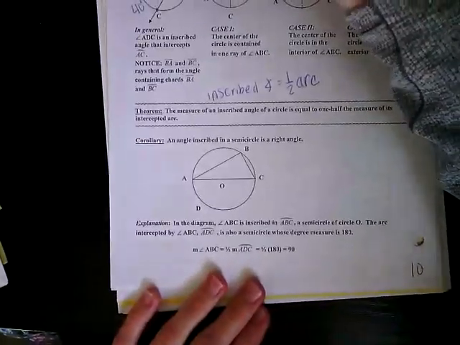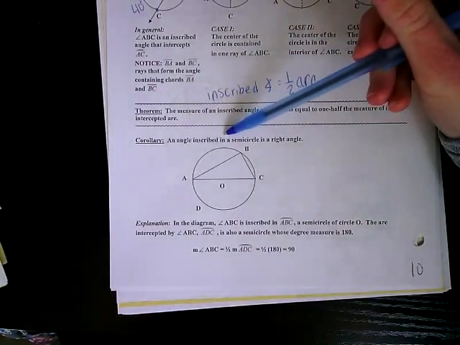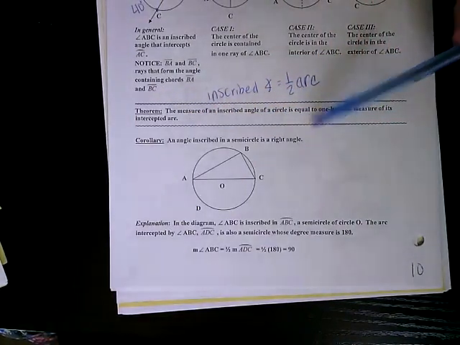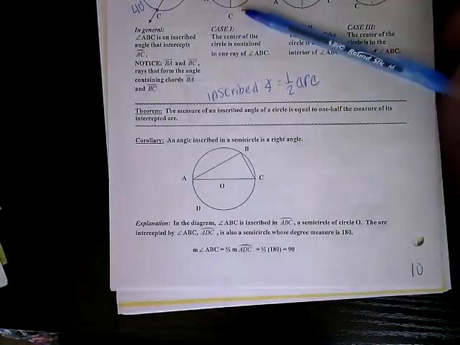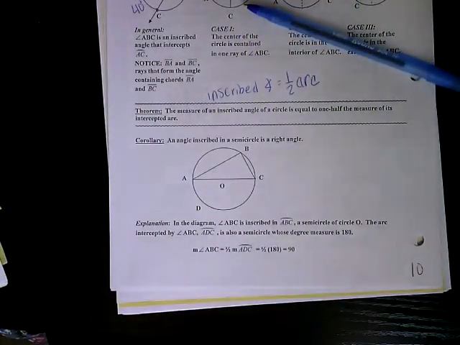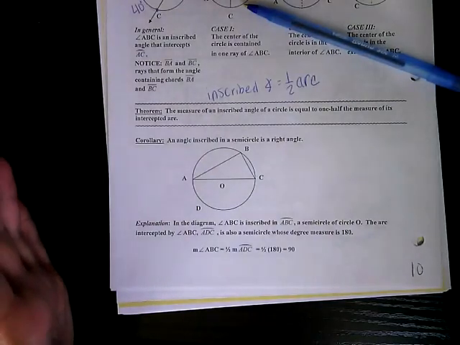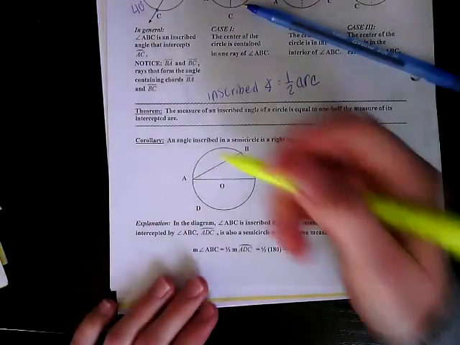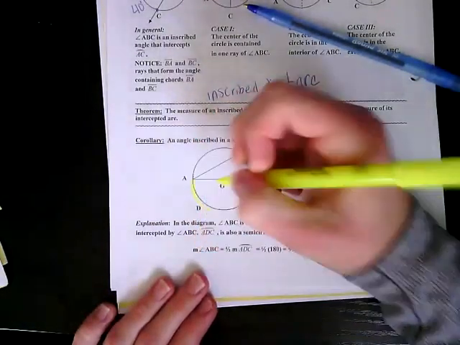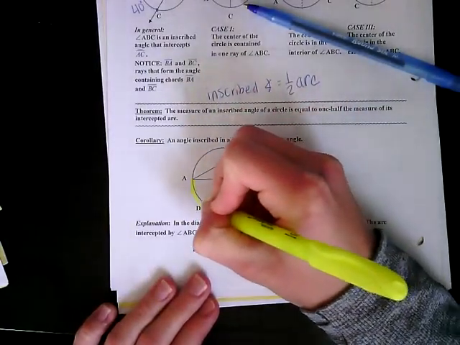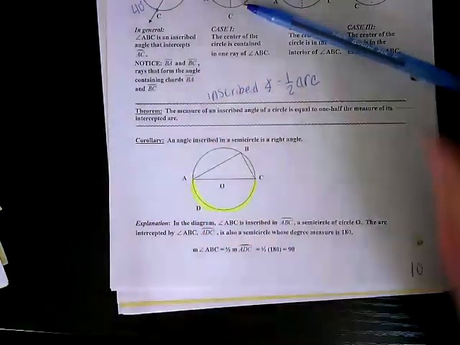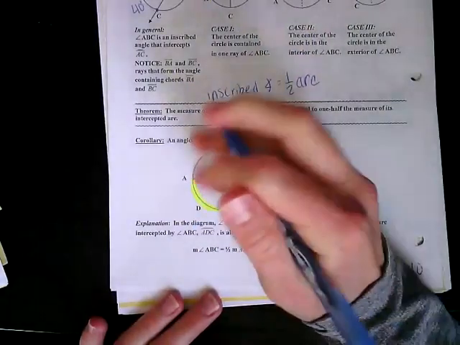Let's look down here. An angle inscribed in a semicircle is a right angle. Now let's talk about why. A semicircle is half a circle, and a full circle is 360. So if this is half a circle, then the measure of this arc is 180.